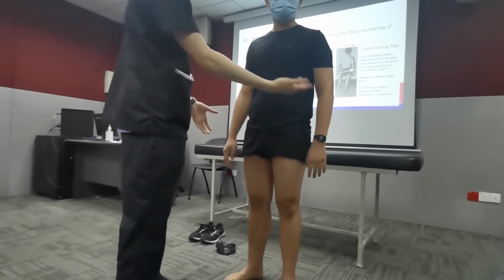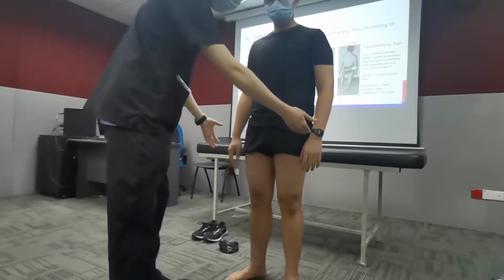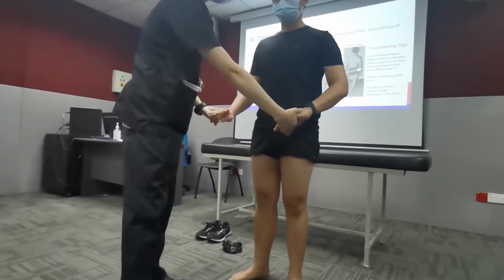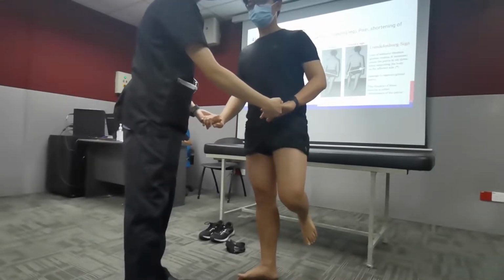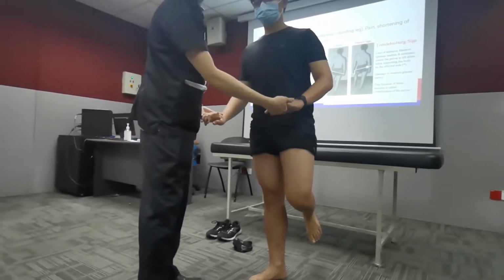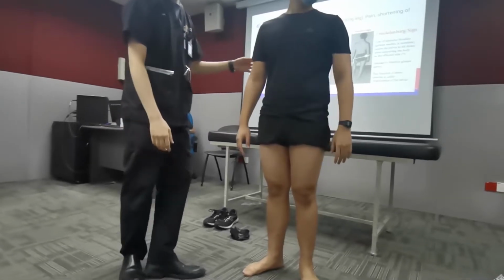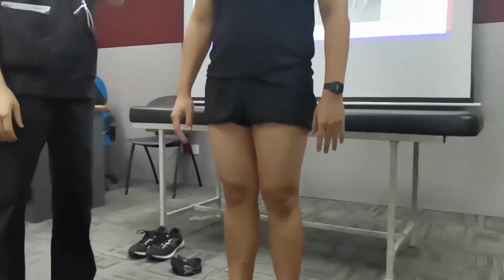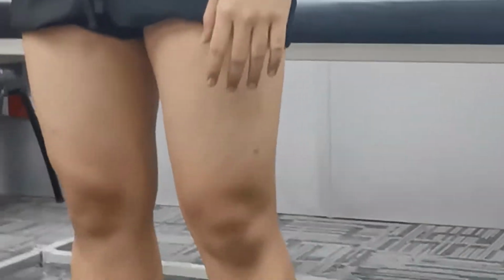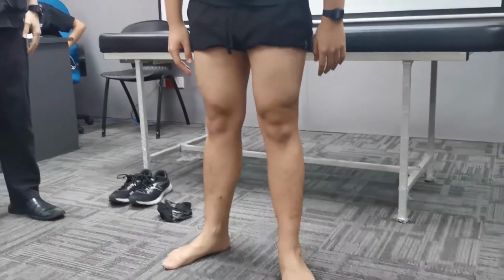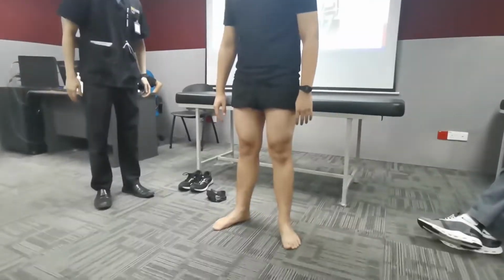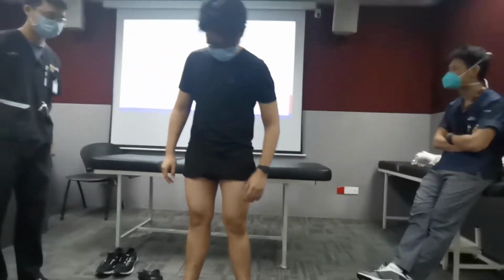Obviously, if it's the other leg, then it will be the same thing. So this is the modified Trendelenburg sign: you lift up your left leg, and if it's positive, you'll press down here. So that is the modified from the front. Try to counter the pelvis from dropping by using it properly. That's also the principle of how you reduce hip pain by using a walking stick.